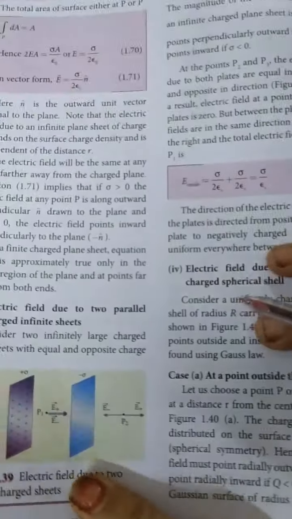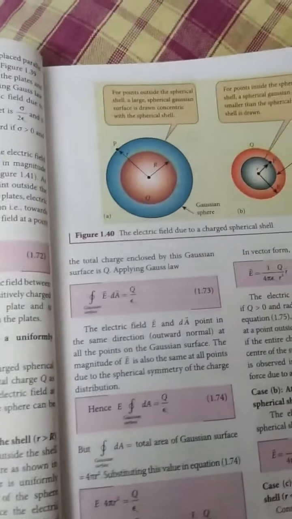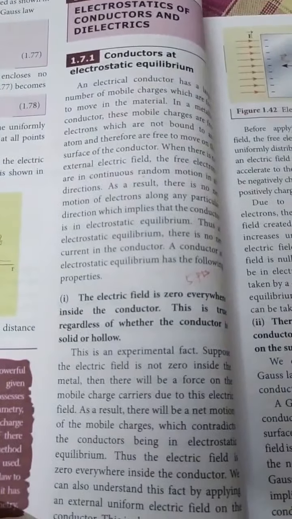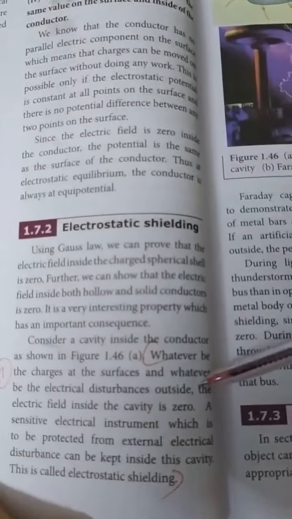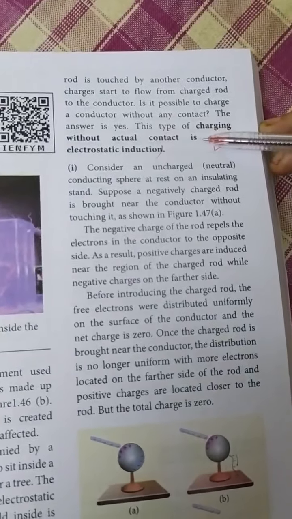And next, infinite plane sheet, and the third one is due to parallel charge sheets and uniformly charged spherical shell. And for the time being you can read the first application. Next, electrostatics, and in this you have to study about electrostatic shielding and electrostatic induction.